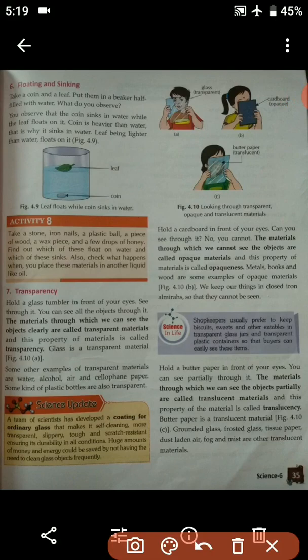So students, we are going through different properties of material and we have already completed till number 5, that is different states of matter, that is solid, liquid and gas. So today we are going to start with a new one, that is floating and sinking. So students, we need to understand what is floating and what is sinking.